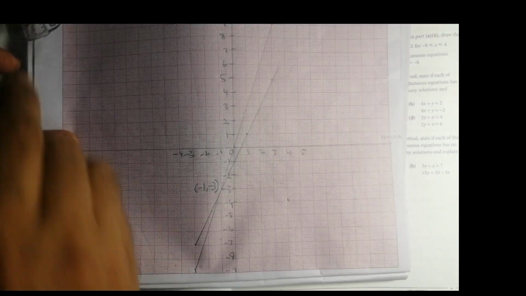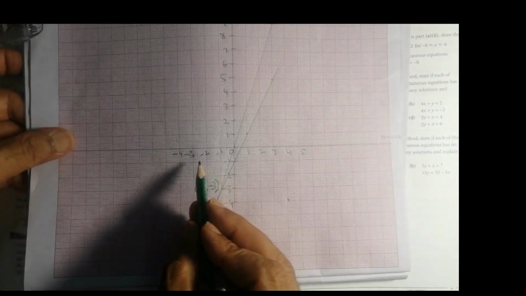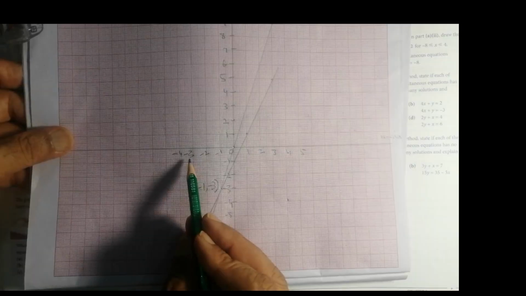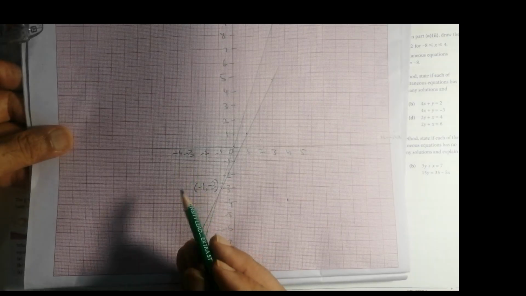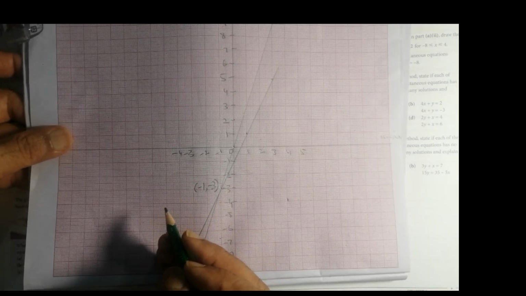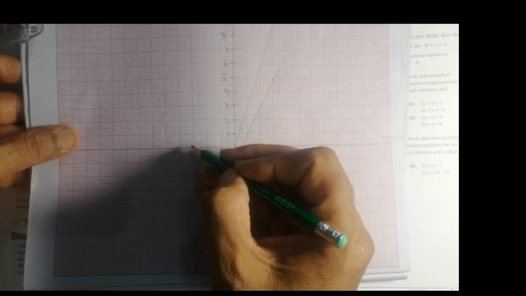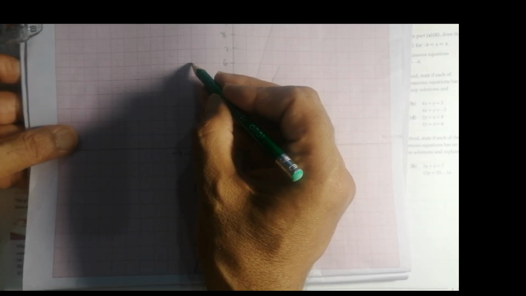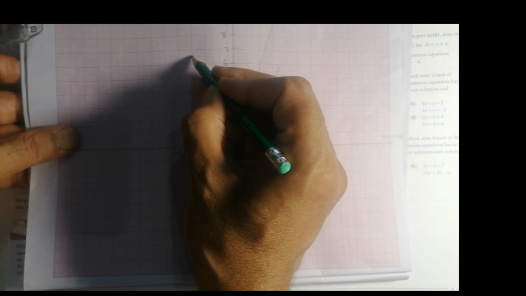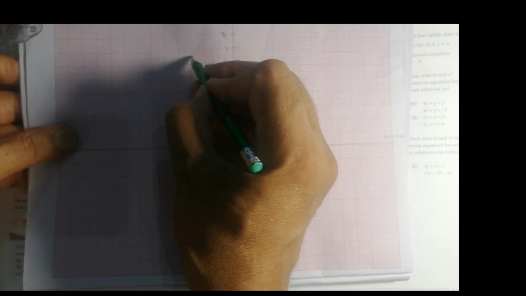And (-3, 6.5): -3 is this one, and 6.5 is 6 and 0.5, in the middle of the 1 centimeter.